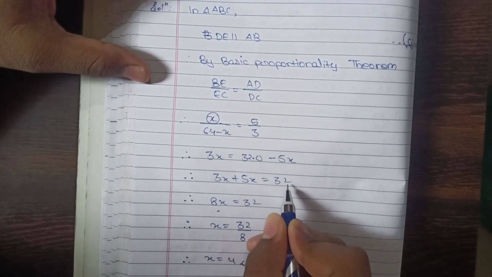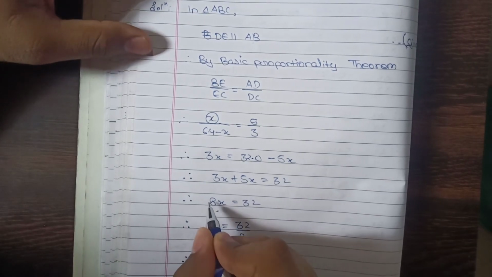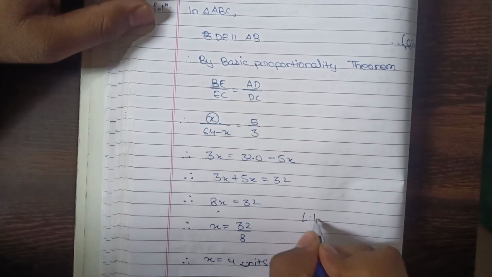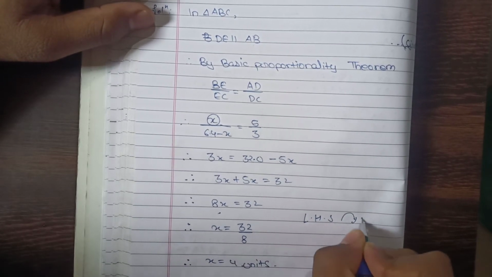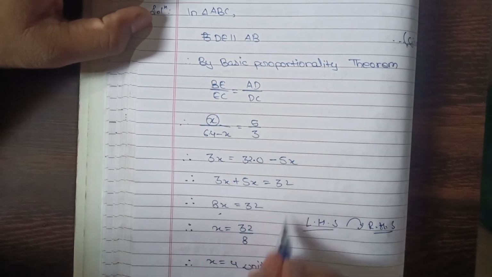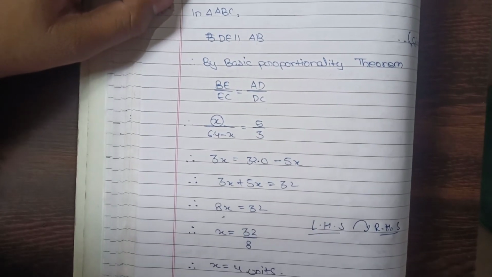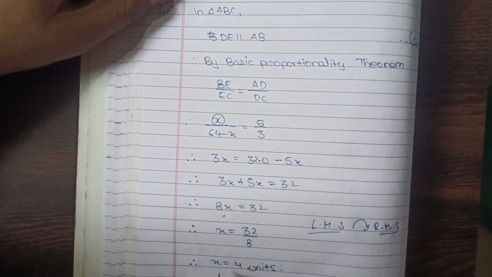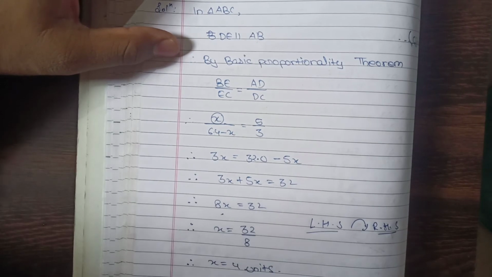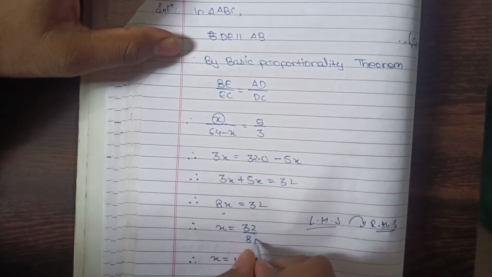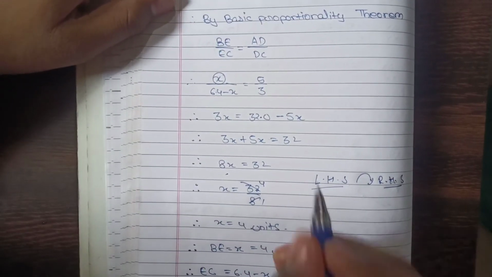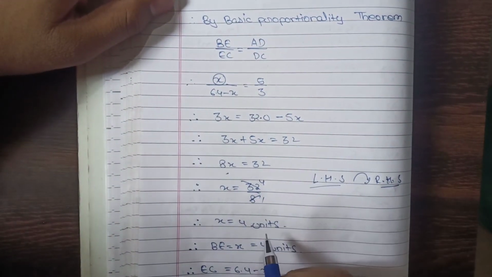And 8X equals 32. Now this 8 will move from the left hand side to the right hand side, therefore it will come in the denominator, and hence it will divide 32. So what we'll get is x equals 32 upon 8, which is nothing but x equals 4 units. Now how 4 units? 8 ones are 8 and 8 fours are 32. Since we are not given any unit, we'll write it as units.